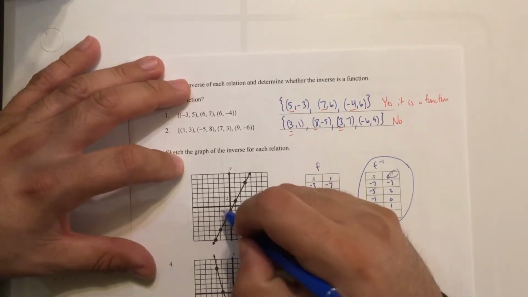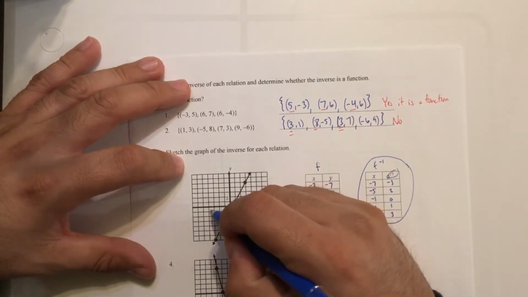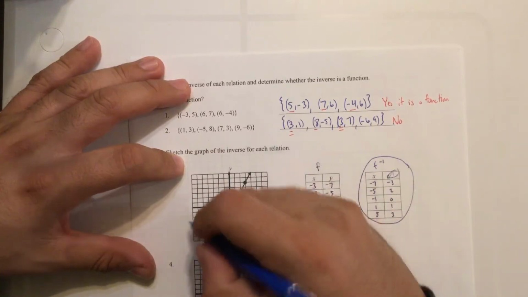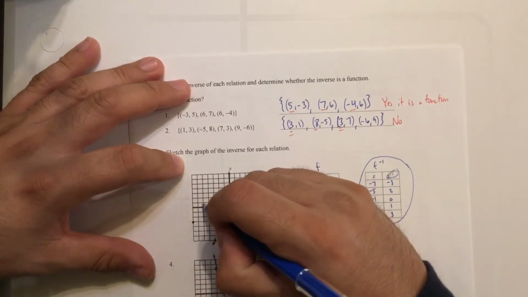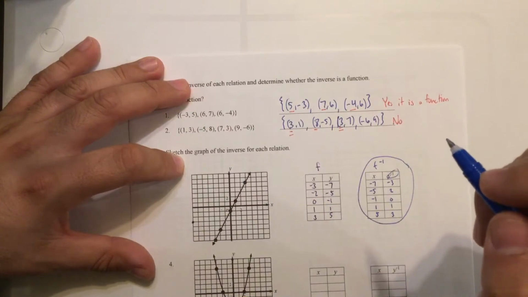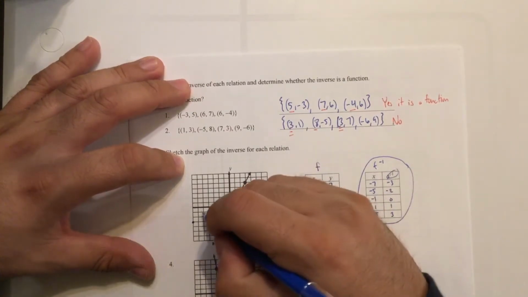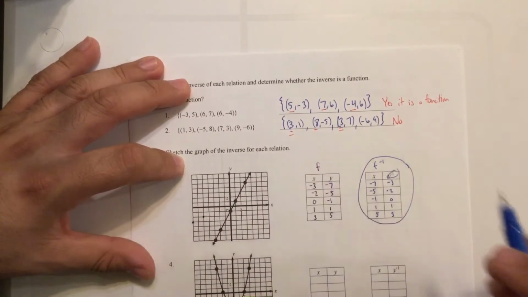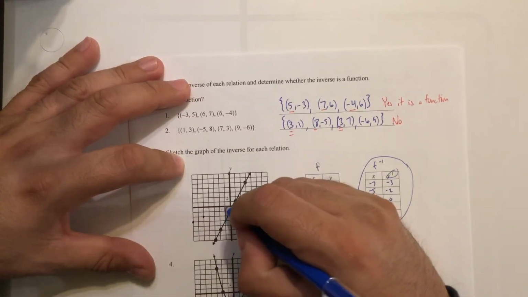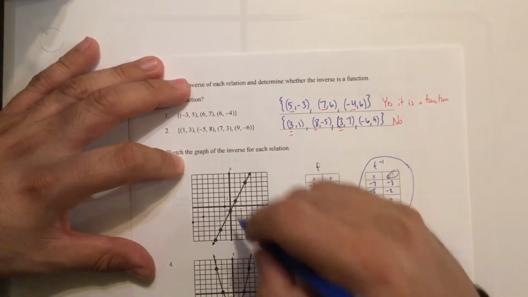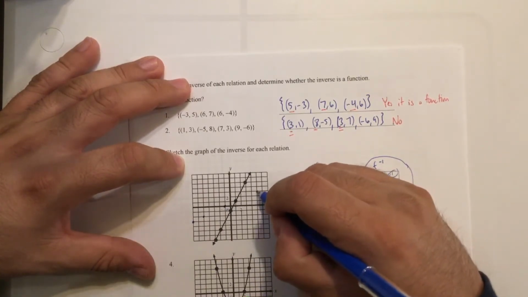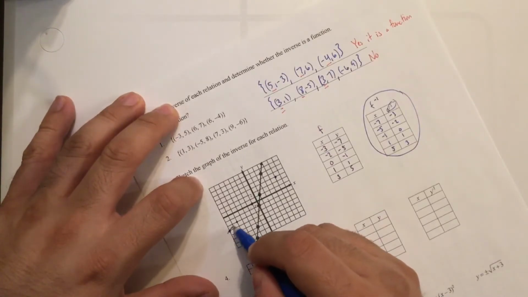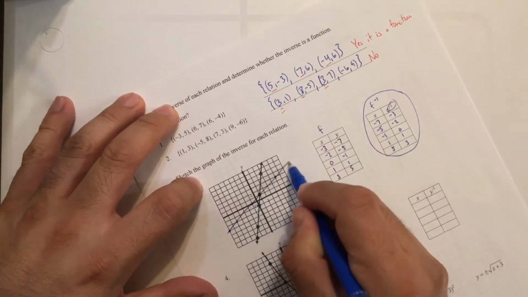So -7, 1, 2, 3, 4, 5, 6, 7, and -3. So there's my first dot. -5, positive, should have been -2. So don't forget signs like that because it will throw the graph off. -1, 0, 1, 1, and 5, 3. And we'll make our graph here.